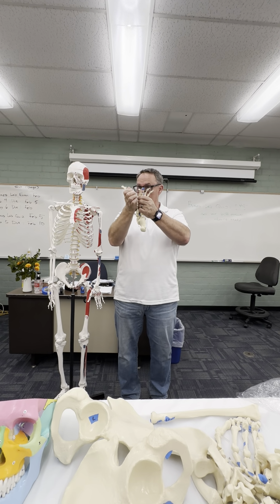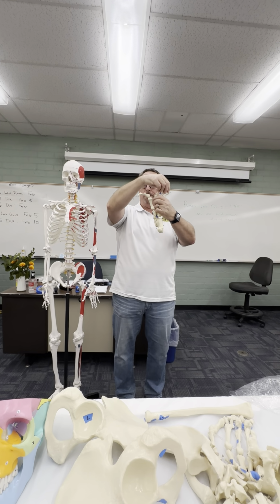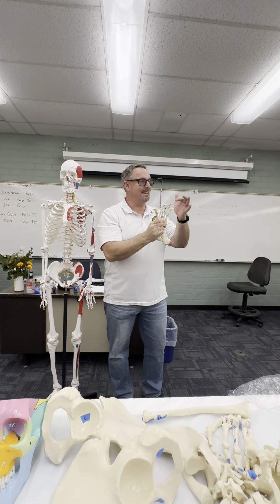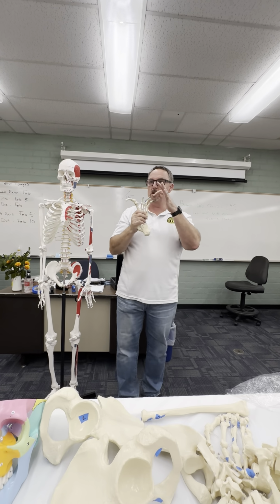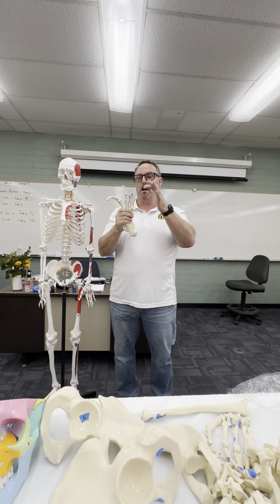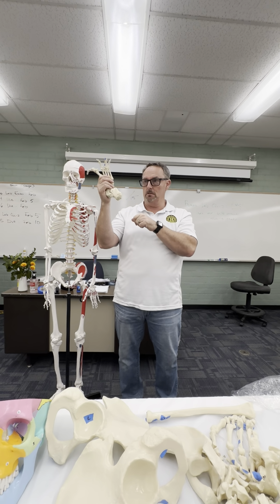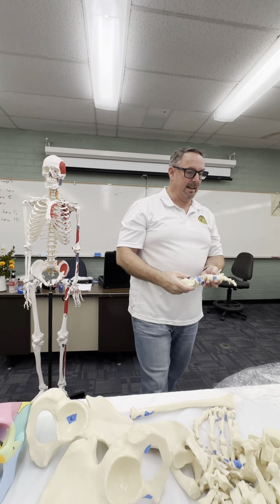So big toe is 1. Remember, there's only two bones of the big toe, and the rest have 3. Right? You guys are going to give me the exact same names for the bones of your toes, right? Distal, middle, proximal, phalange, number, count from the big toe. 1, 2, 3, 4, 5. You guys got it? Okay. That is the skeleton.